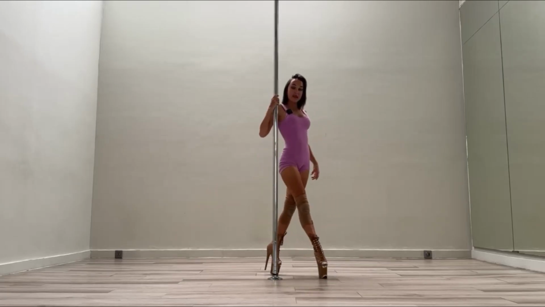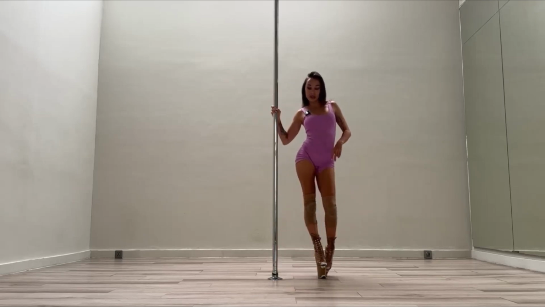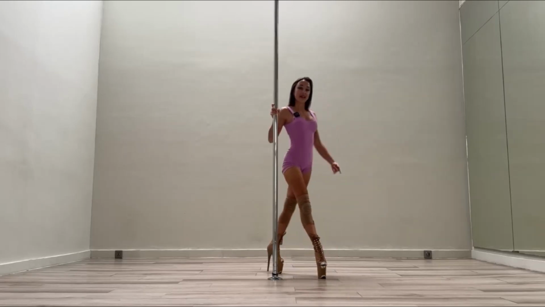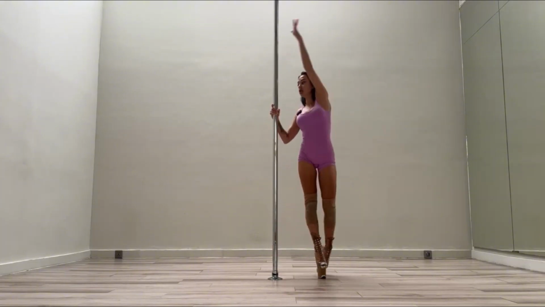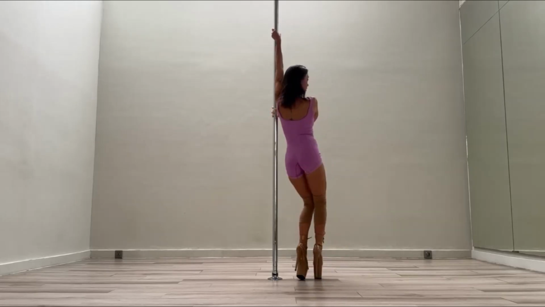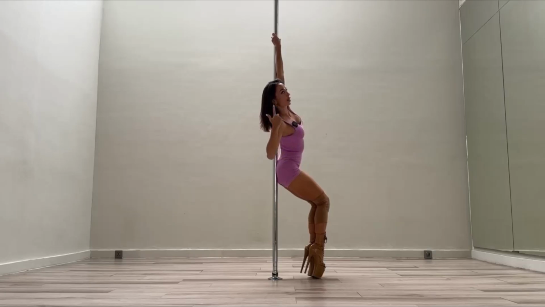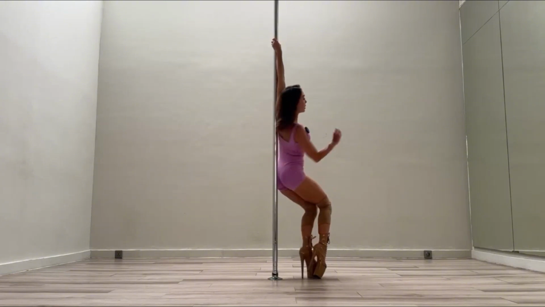From this step, I'm going to do a turn. I'm going to slide my right leg, so the weight is going to be on the left leg, and I swing my right arm, going to take the pole and turn on the left leg and land kind of, well, the pole ends up being behind your body, and we go in the sit.